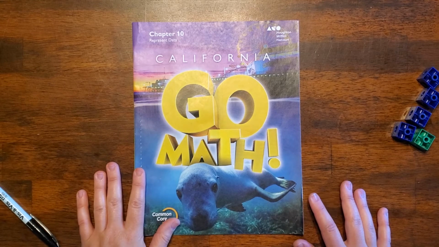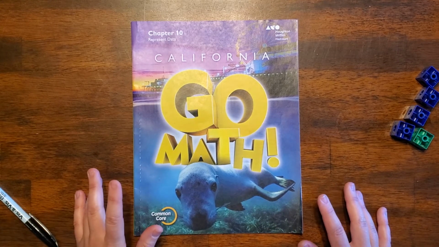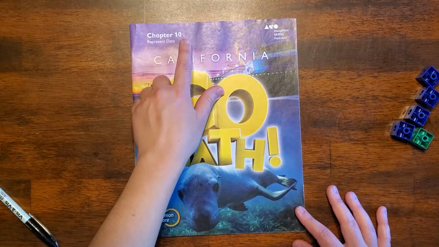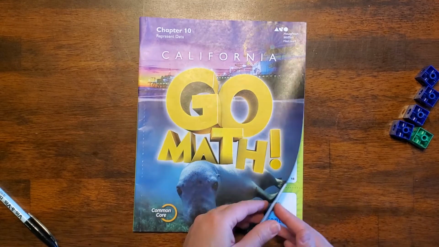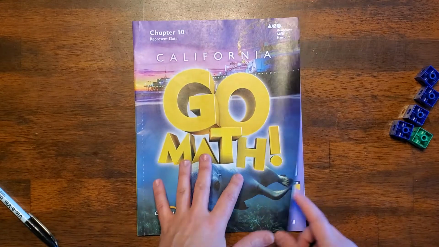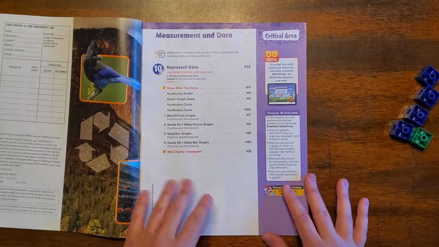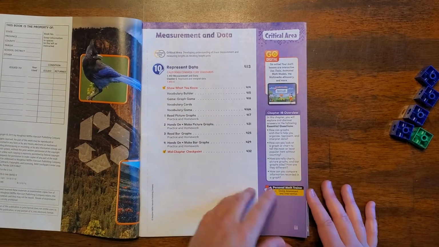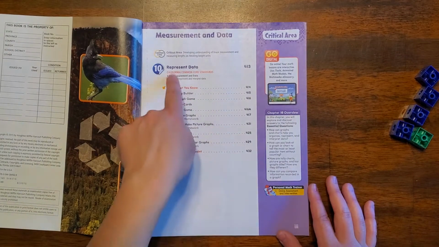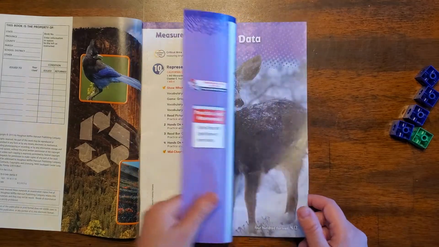So today we're going to be starting a new chapter, which is pretty exciting. We're going to be starting chapter 10, which is about representing data, or data, doesn't matter which way you say it. And this chapter is going to focus on graphs. So here's our table of contents where you can find each lesson, you can find what page it's on, it'll tell you what the lesson is about.